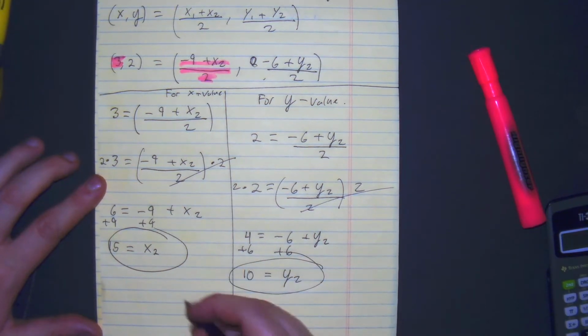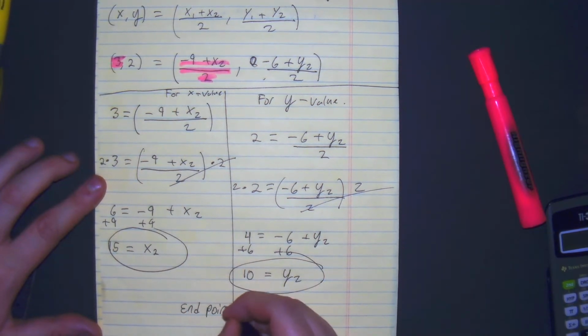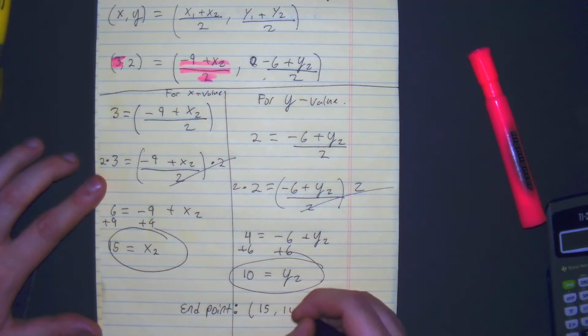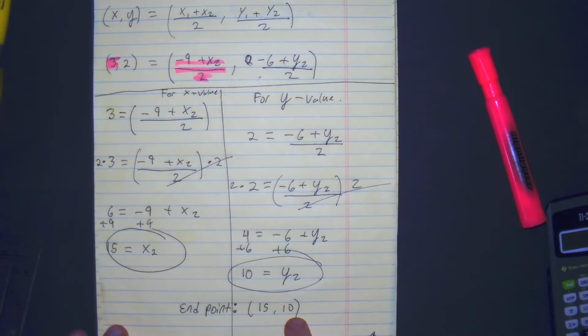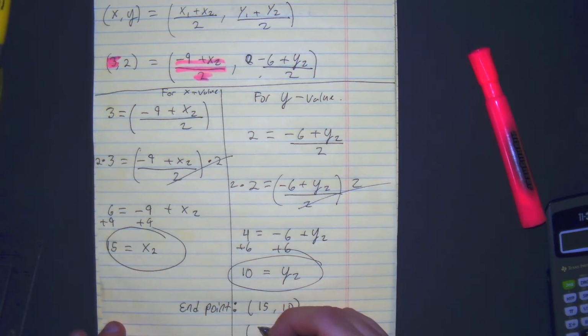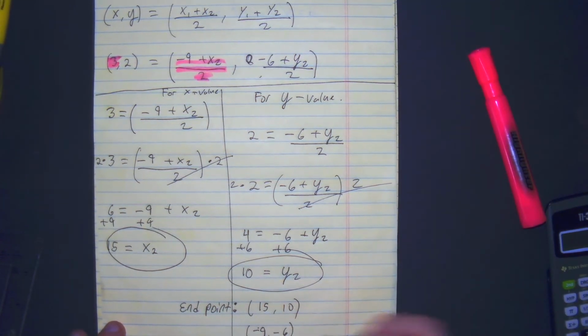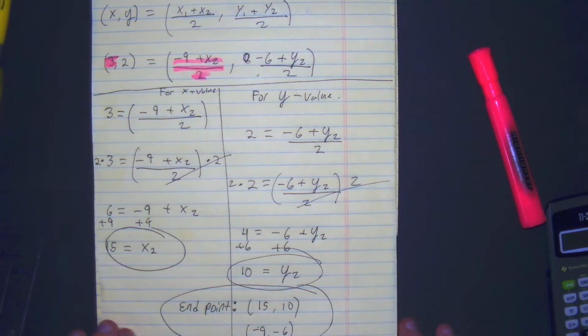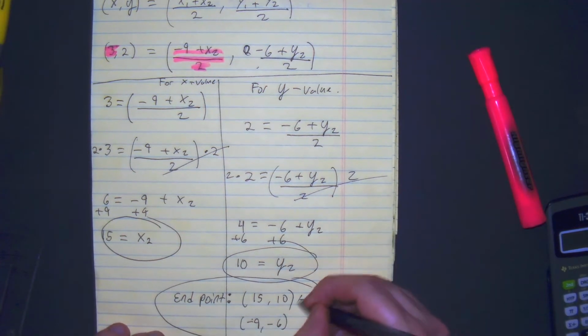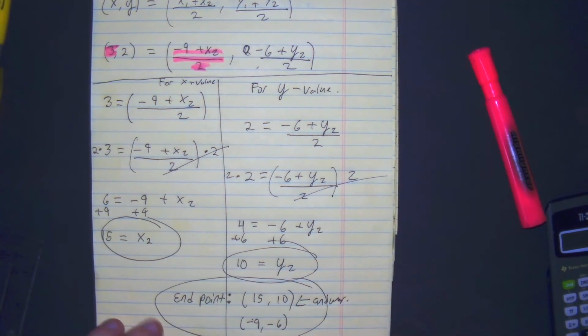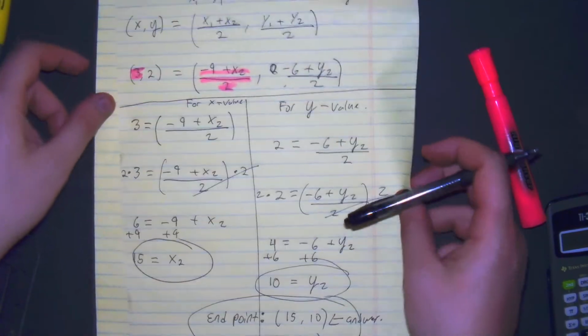So that means our missing endpoint is going to be at 15 comma 10. Last video I said you could check your work, but didn't really go into that. So our endpoint was 15, 10, and our other endpoint is negative 9, negative 6. Let's take it a step further and check our work. All right, so this is our answer. Let's move it over so we can check our work.